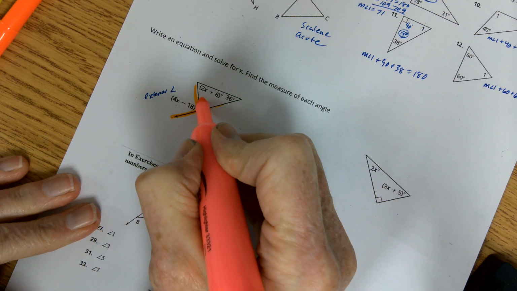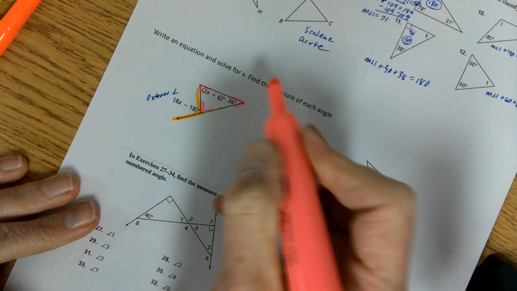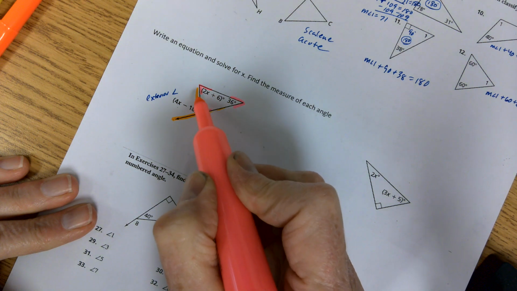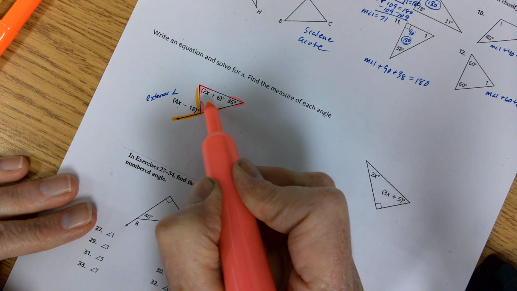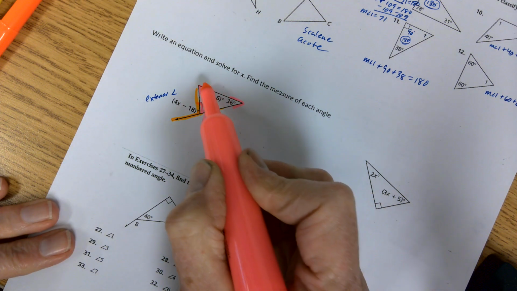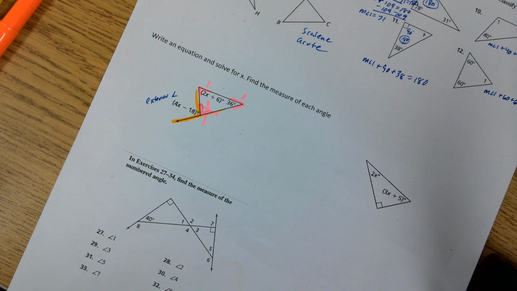This would be one. That's an interior angle. I am not talking about this one because this angle is adjacent to the orange angle, the exterior angle. So I'm not talking about that one. I'm talking about this angle and this angle. Those are the non-adjacent interior angles.